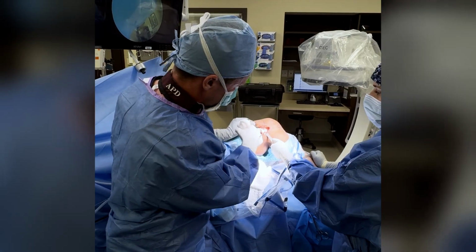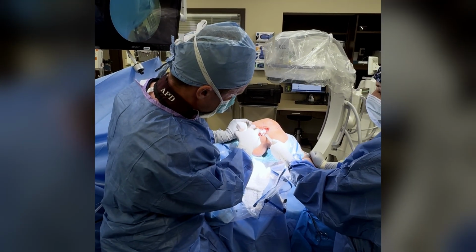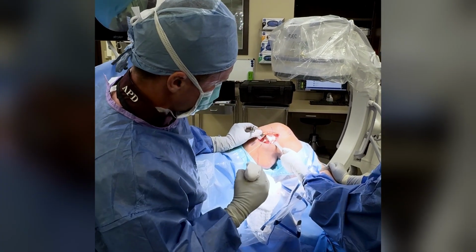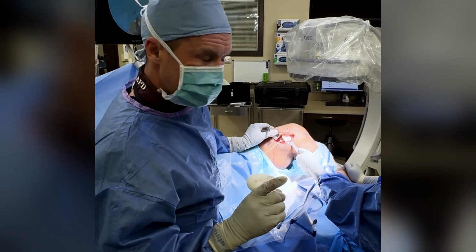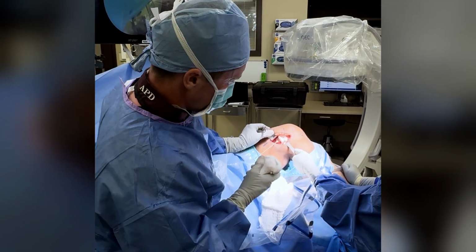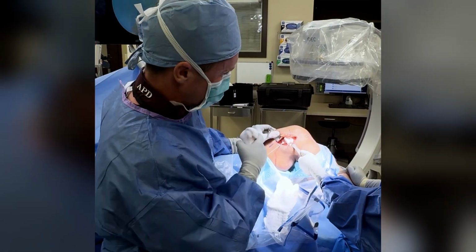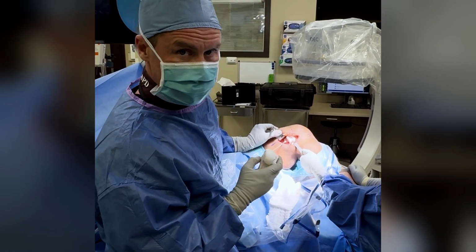So it's pinned into position. There you can see our cutting guide, which we're gonna make our osteotomy through. It's pinned in here. So that's step one, getting the guides in the exact position for our osteotomy. We're gonna take a quick x-ray and then make our cut.